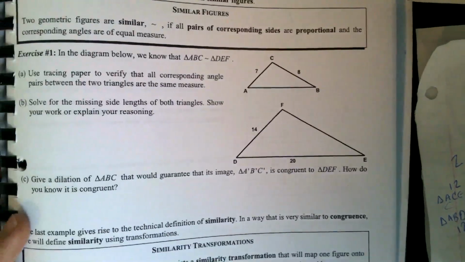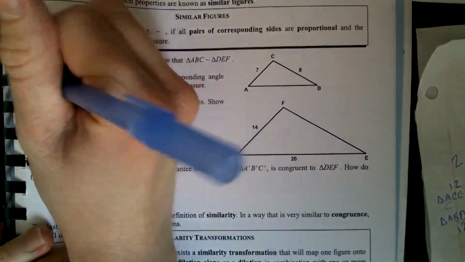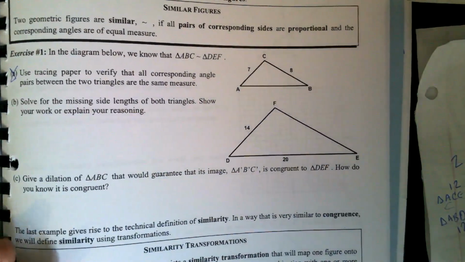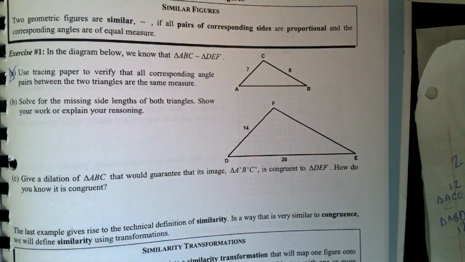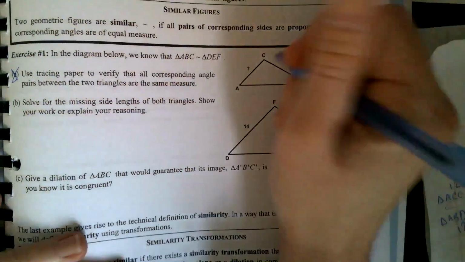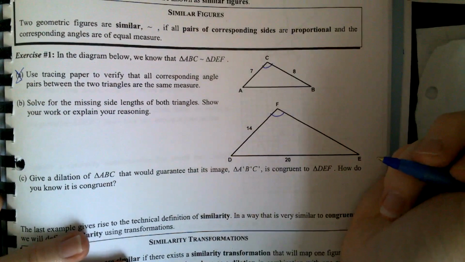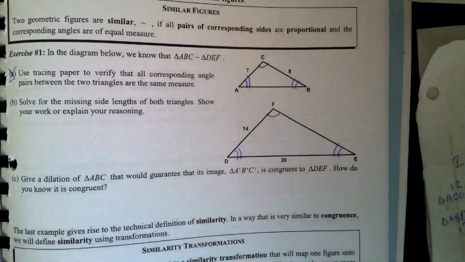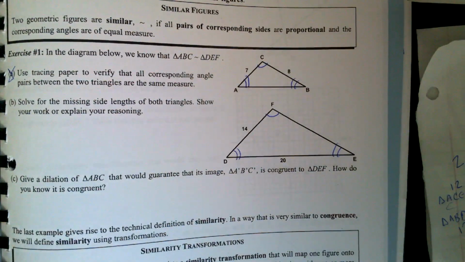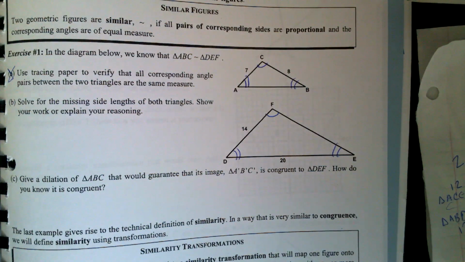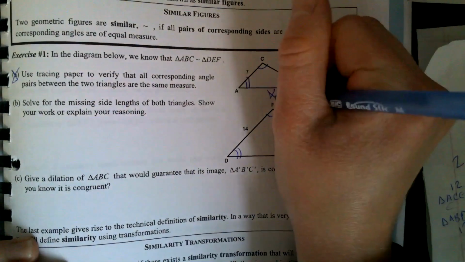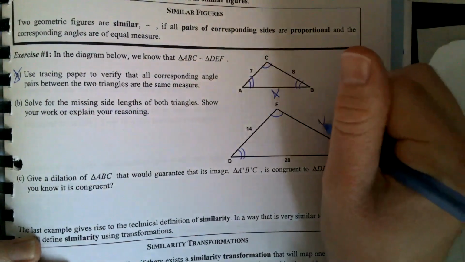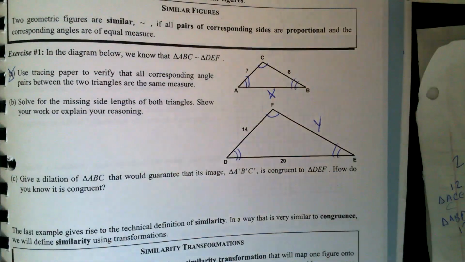All right, so let's take a look at exercise 1. We're going to skip part A, because you guys don't have tracing paper, but remember what I said about corresponding angles of similar triangles. They are equal. So angle C is congruent to F, angle A is congruent to D, and angle B is congruent to E. Okay. Now for part B, we want to solve for the missing side lengths of both triangles. AB is missing, so we're going to call that X, and FE we're going to call Y. So we have to solve for X and Y.